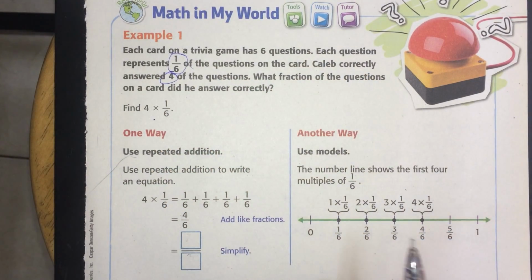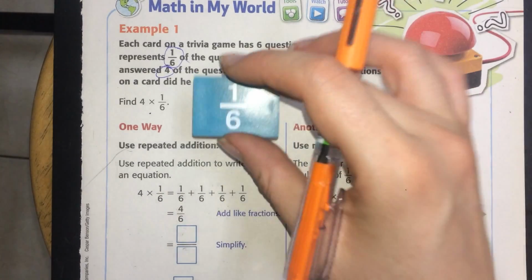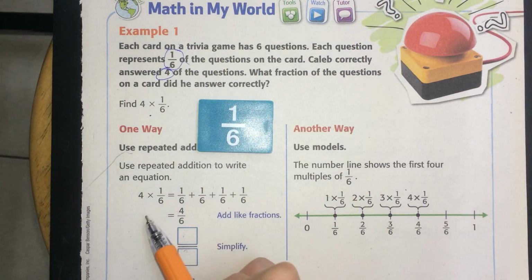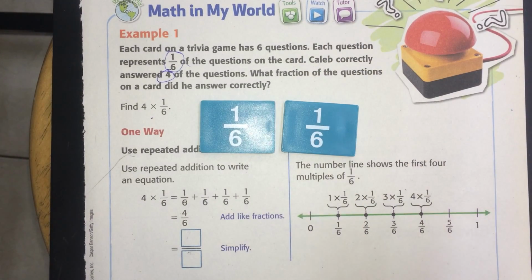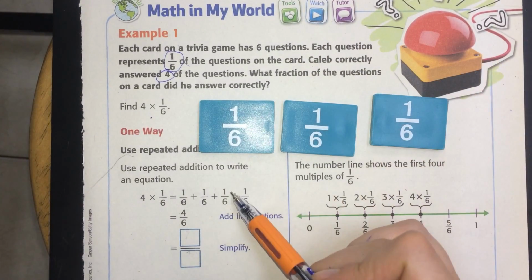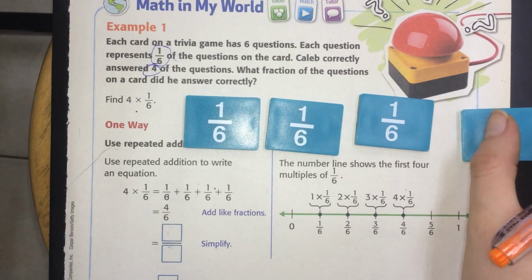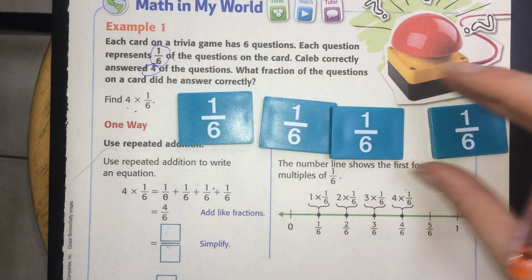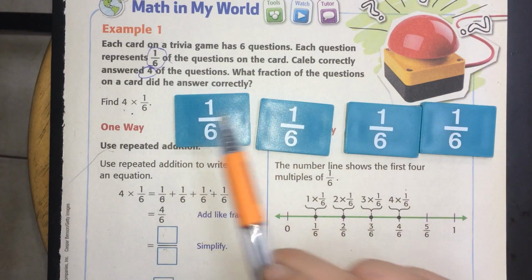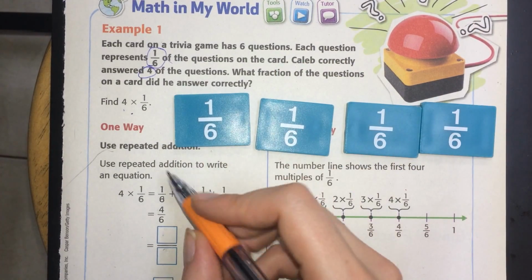Okay, so one way is repeated addition. So we have 1/6 and a 1/6 and a 1/6 and now a 1/6. 4 times 1/6. And now together we have 1, 2, 3, 4 sixths.